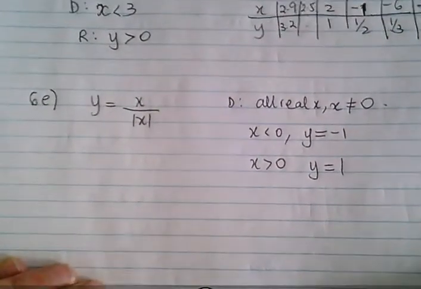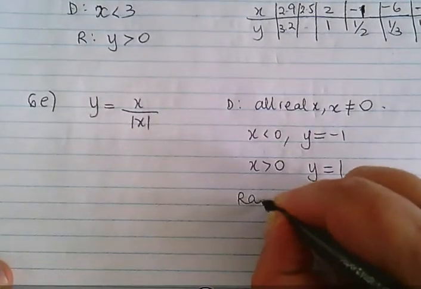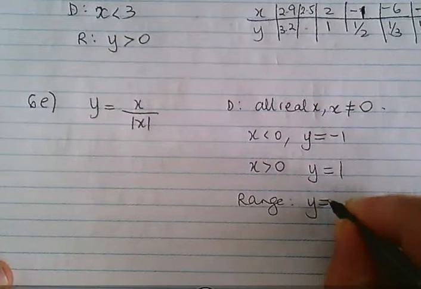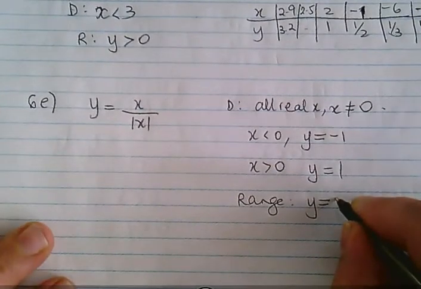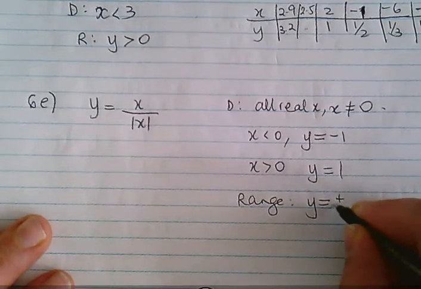So therefore, your domain is all real X, X is not equal to 0. What do you think your range is? Y is either 1 or negative 1. Those seem to be the only values we're getting. Plus or minus 1.